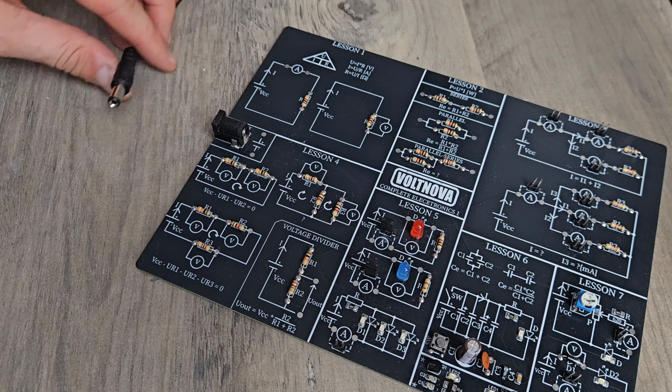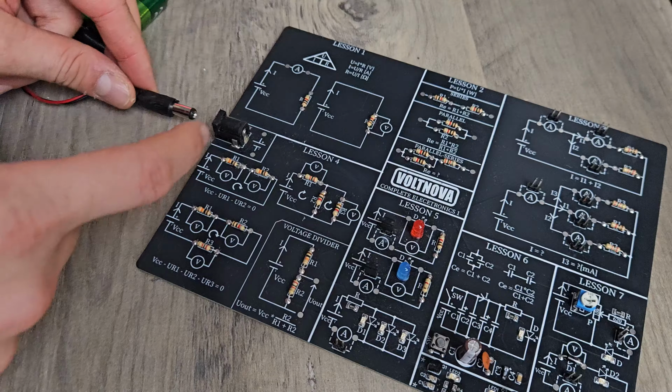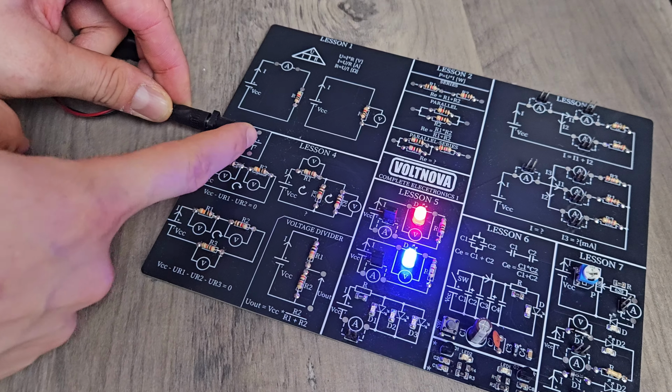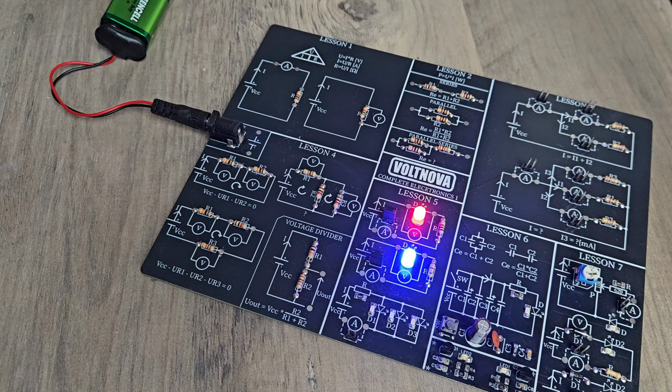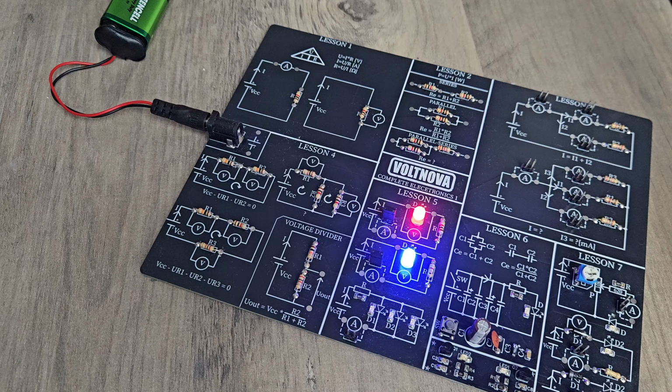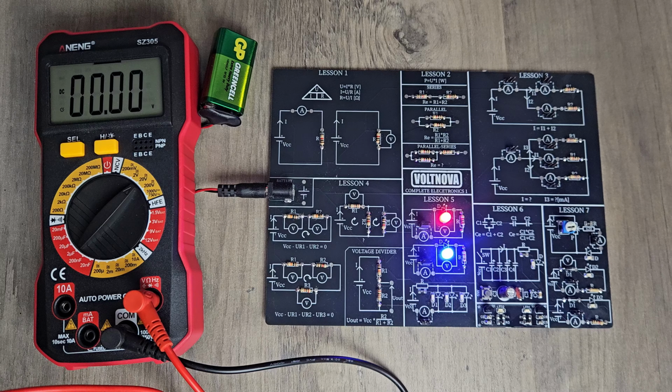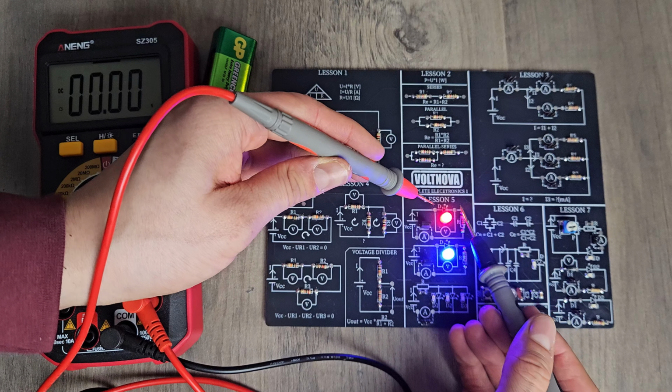It's time for one of the best moments for a beginner electronics enthusiast. Something will happen. There will be light on our boards. No need to talk more. Let's connect the battery and see how it works. Boom! It's shining beautifully. We are not just going to watch it shine. Let's grab the multimeter and take measurements.